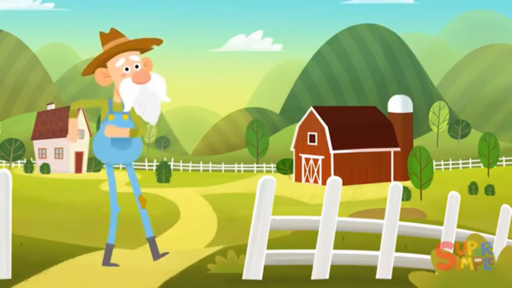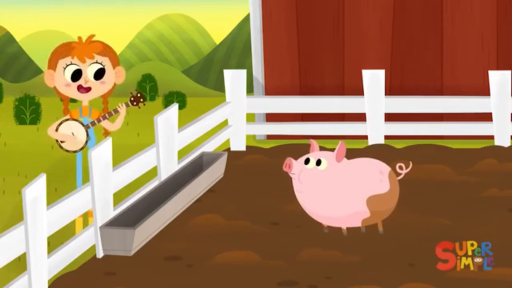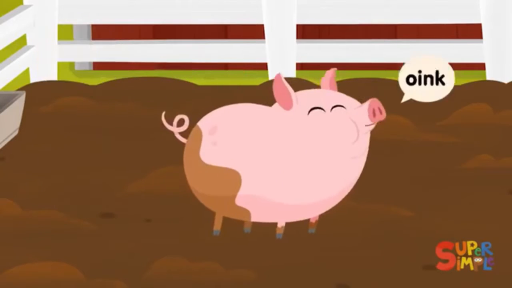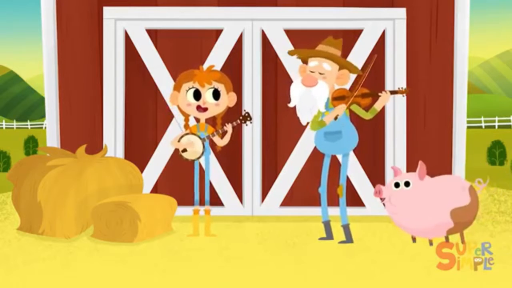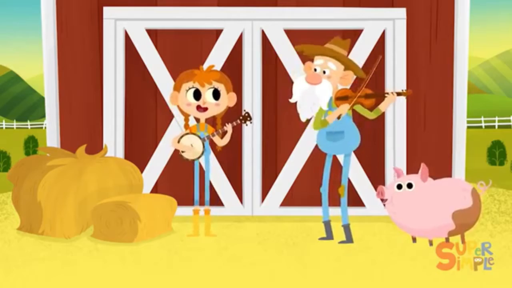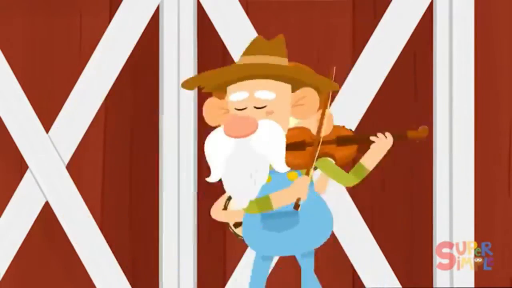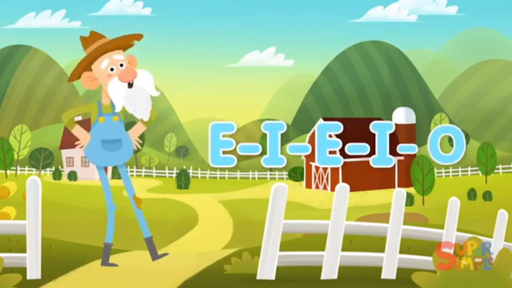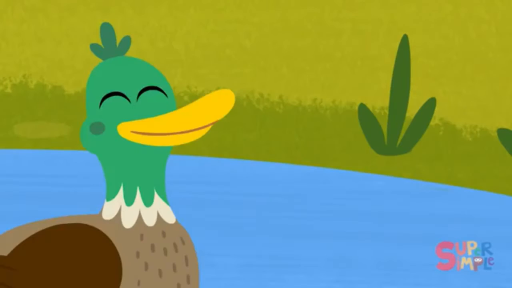Old MacDonald had a farm, E-I-E-I-O. And on that farm he had a pig, E-I-E-I-O. With an oink oink here and an oink oink there, here an oink, there an oink, everywhere an oink oink. Old MacDonald had a farm, E-I-E-I-O. And on that farm he had a duck, E-I-E-I-O. With a quack quack here and a quack quack there.